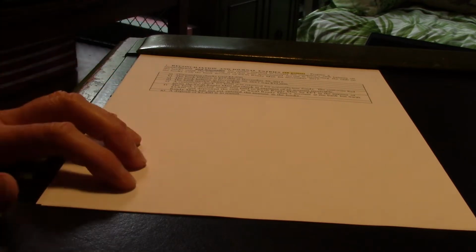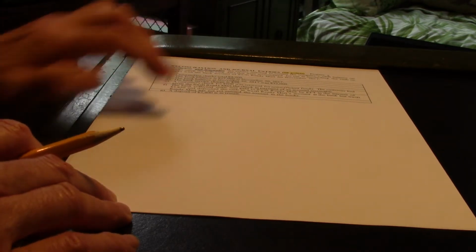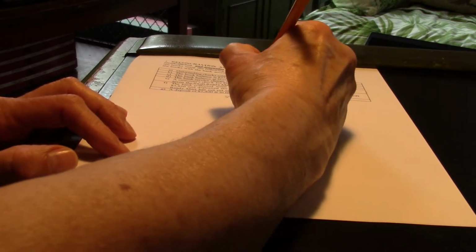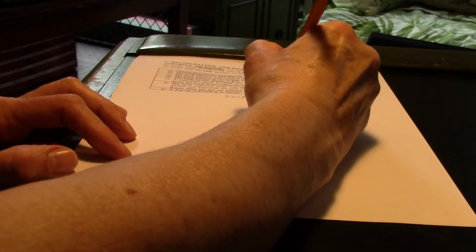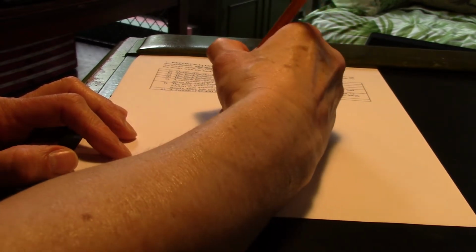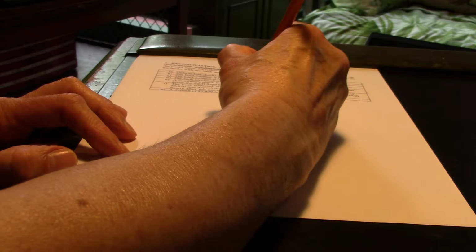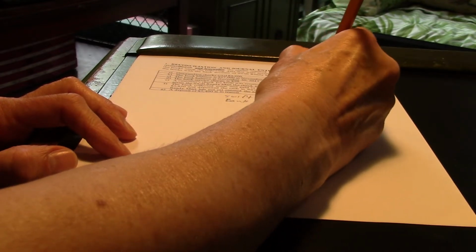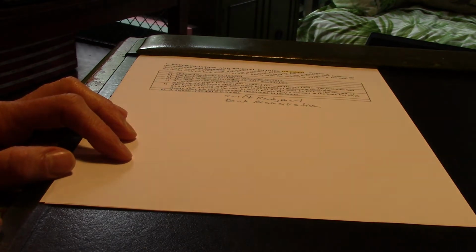All right, so let's start with our title. This is Swift Ready Mart. And this is the bank reconciliation. And the date is November 30, 2017.